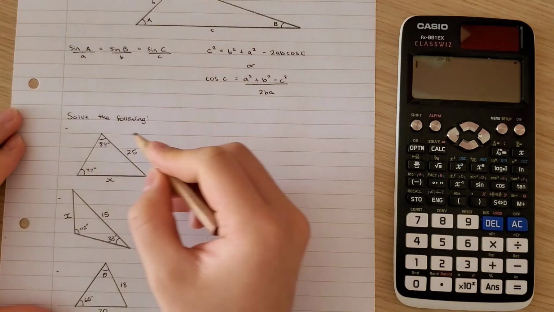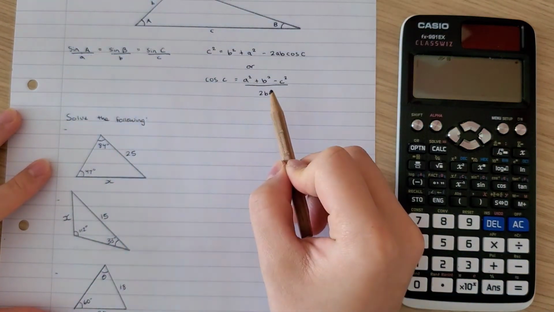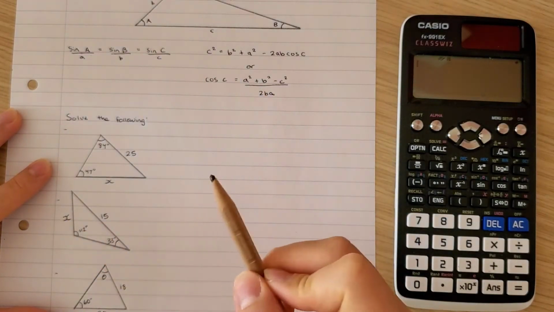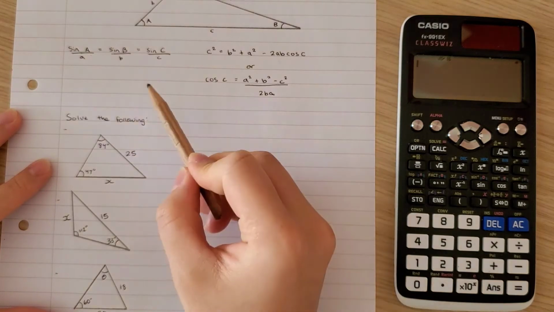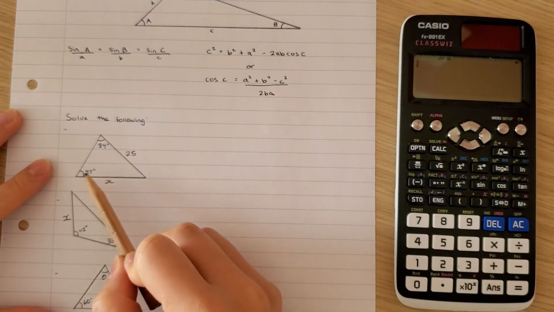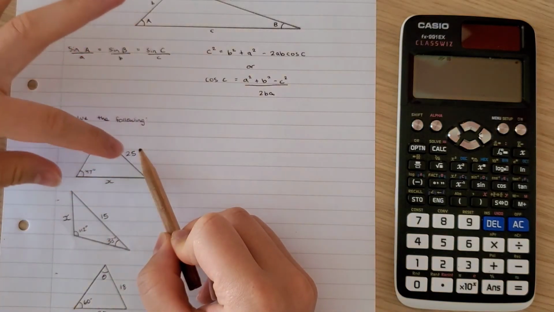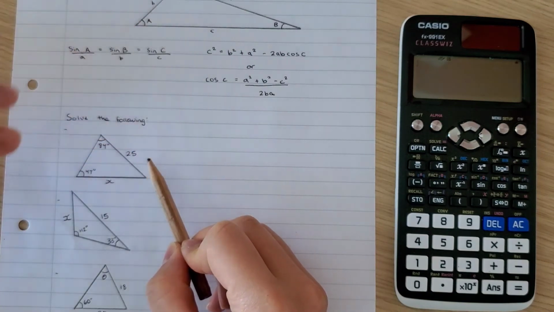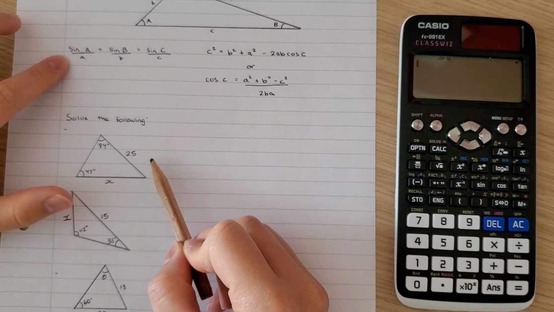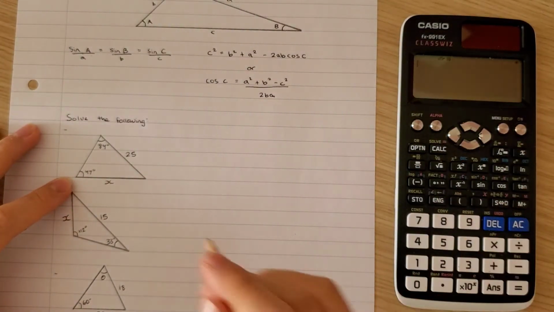So if we start, solve the following. To know which of the sine or cosine rules to use, you can look out for specific things that you're given in the question. For a sine rule, you need a pair. One is the angle and one is the opposing side. That makes one pair. You can see we also have another pair, right? So in this case we use the sine rule. Make sure your calculator is in degrees as well.